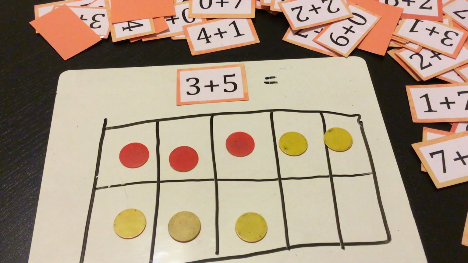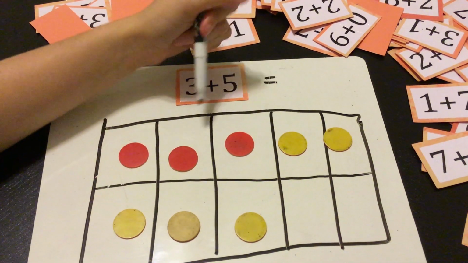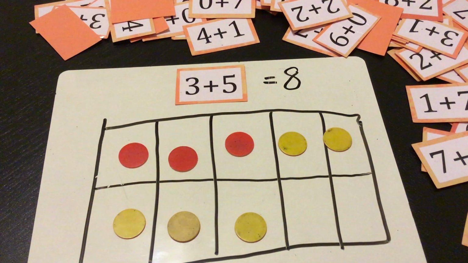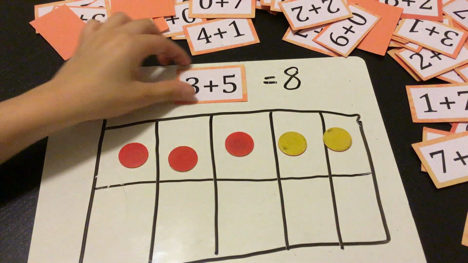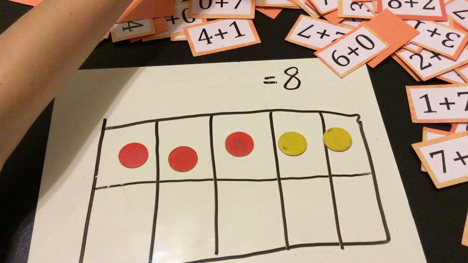So we know that 3 and 5 more equals 8, right? 5, 6, 7, 8. 8. Super. Nice work. Okay. You know what? I'll flip another card and you can start working on that while I clear my board off. How about that?